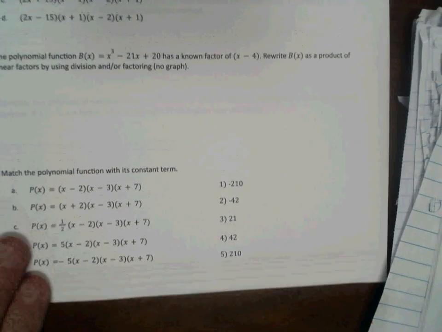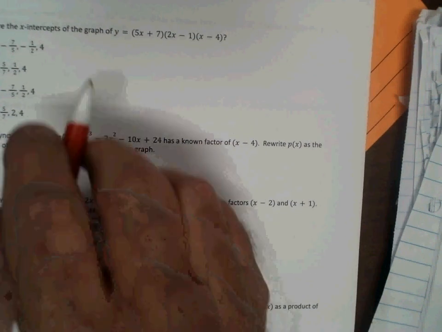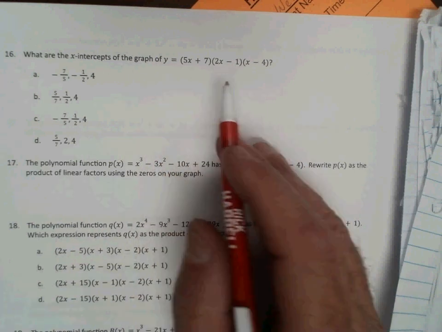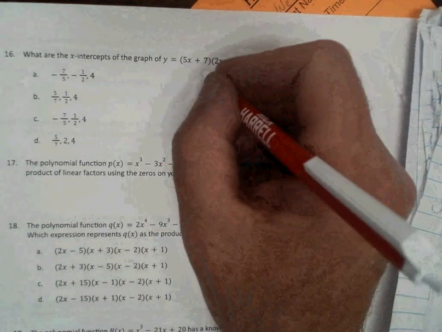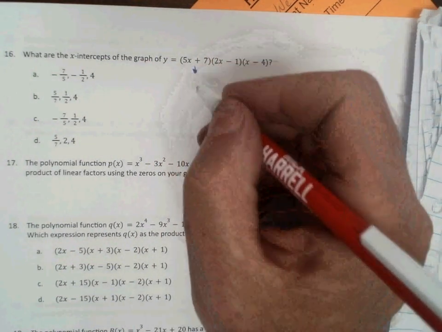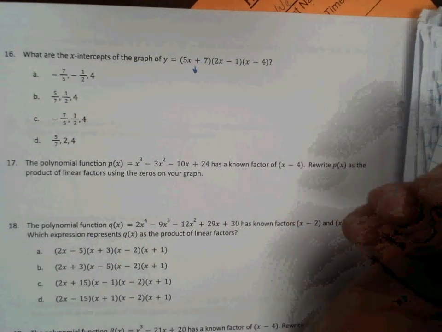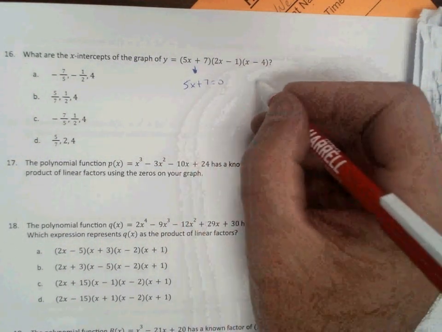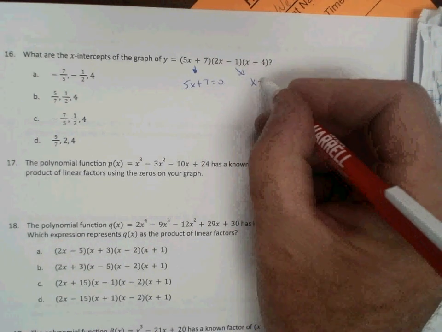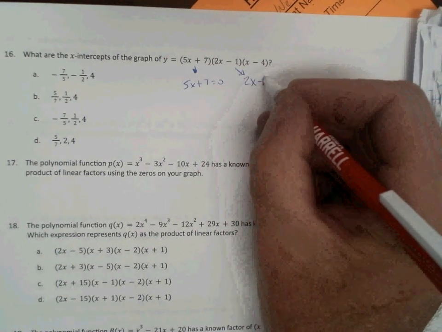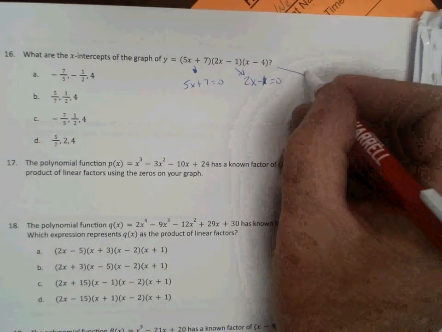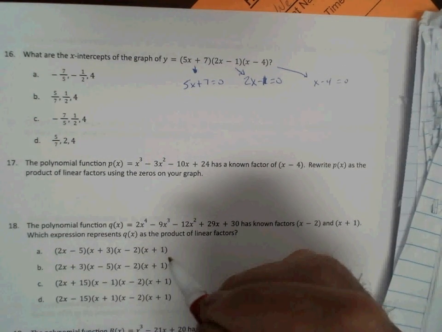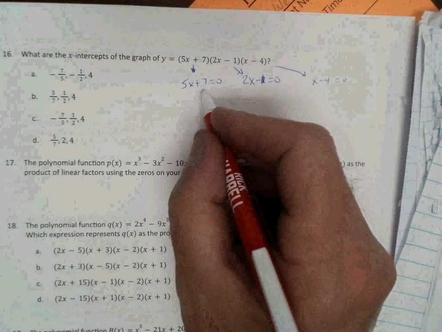All right, here we go. What are the x-intercepts of the graph of y equals this? Listen, y'all, all you got to do is set these equal to 0 and solve. 5x plus 7 equals 0. 2x minus 1 equals 0. And x minus 4 equals 0.